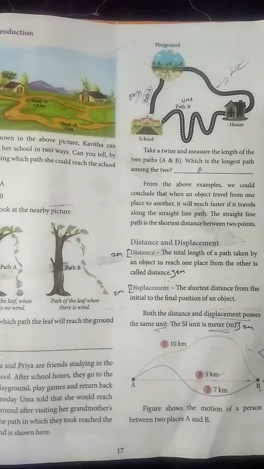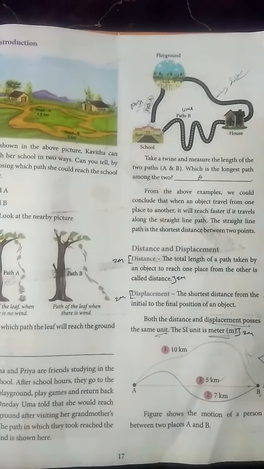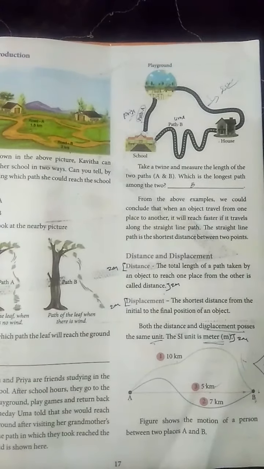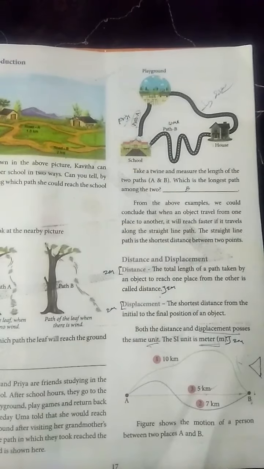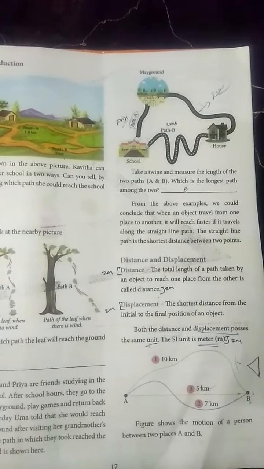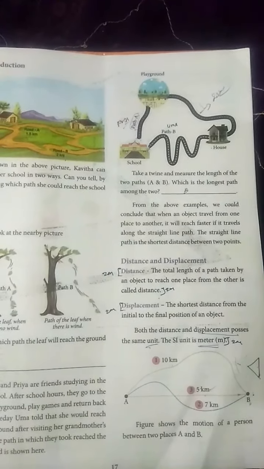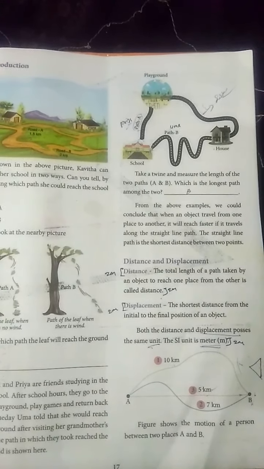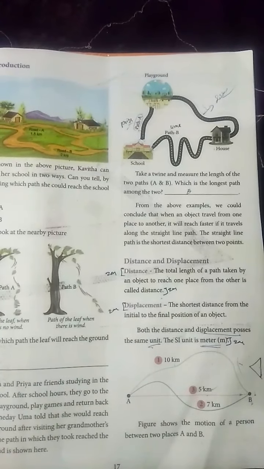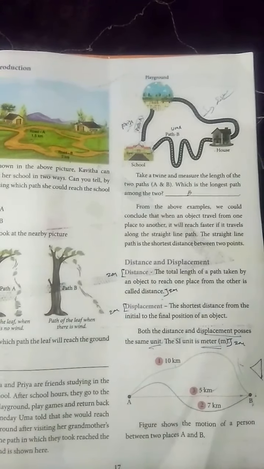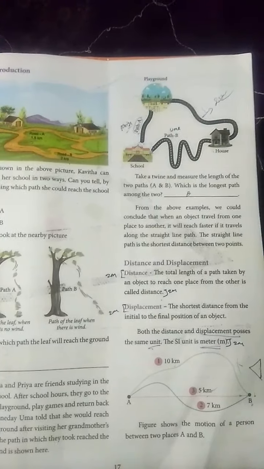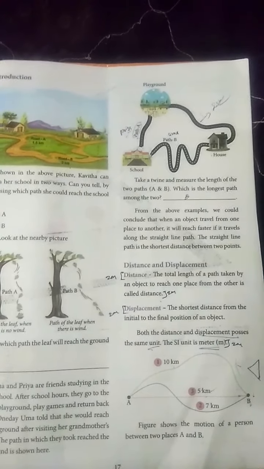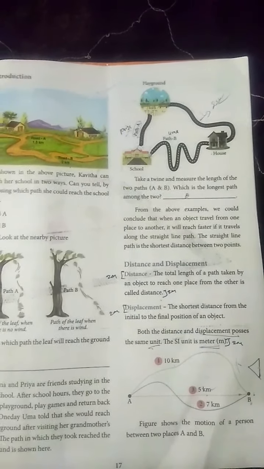Good morning, students. In the last class we discussed Unit 2, force and motion, and the definitions of distance and displacement were already explained. So, what is distance? The total length of the path taken by an object to reach one place from another place is called distance. Distance is the total length, and displacement is the shortest distance.